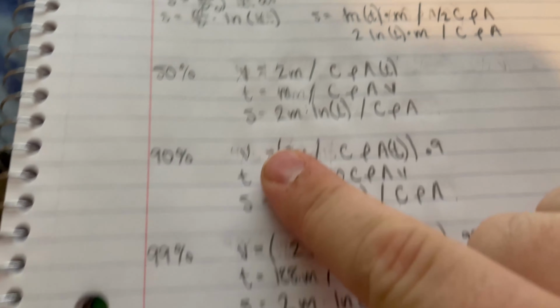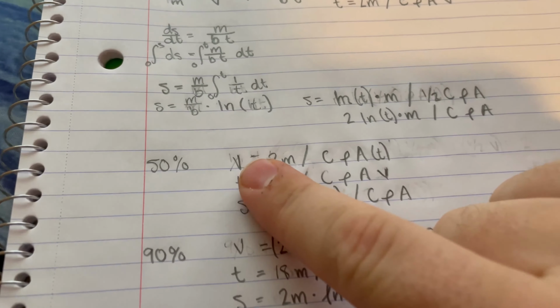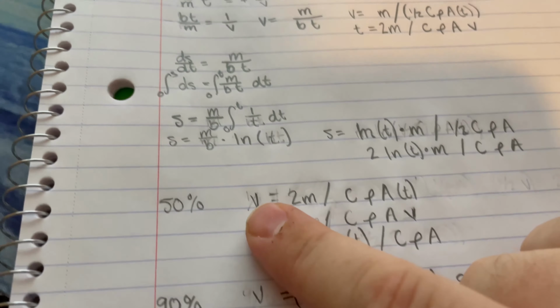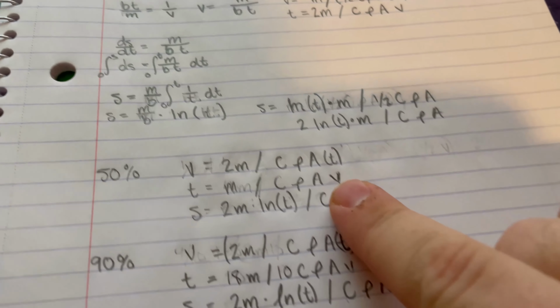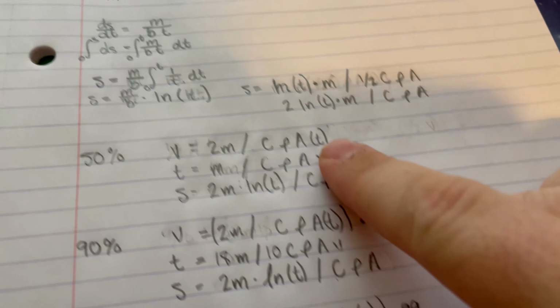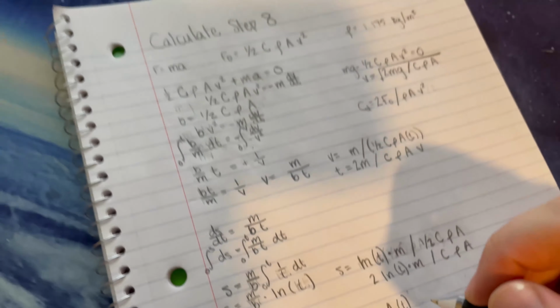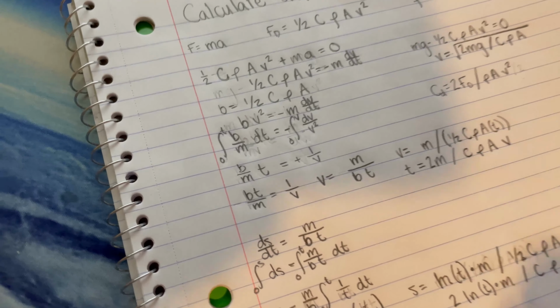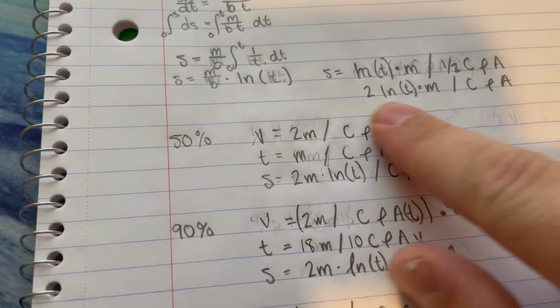So then we get our formulas for 50%, 90%, 99% of velocity. So we take our terminal velocity, oh, I'm missing it here. Anyways, so since there's a 1/2 on this side, this is timesing everything.